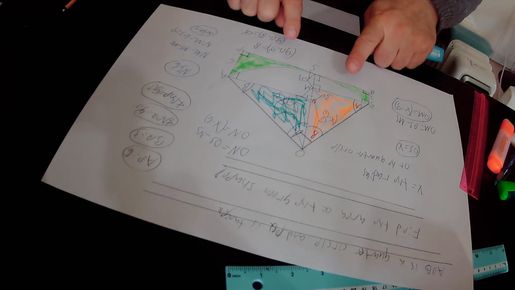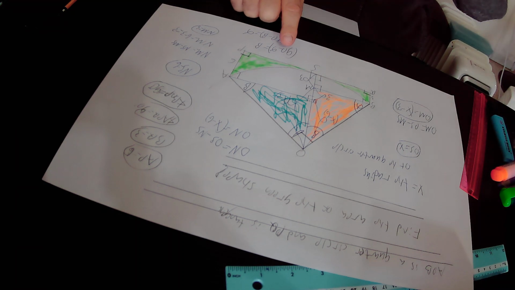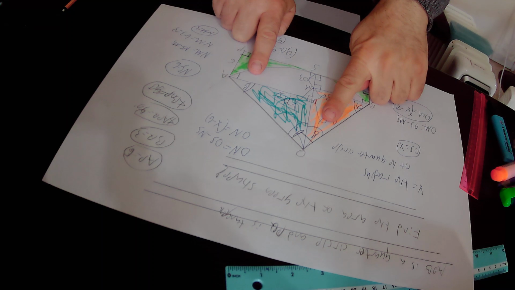So why is the orange triangle congruent to the blue triangle? First of all, those two angles are both equal to beta, therefore they are equal to each other.